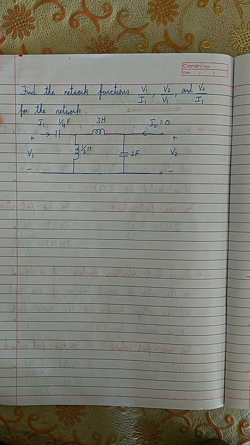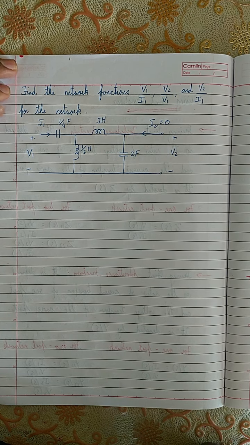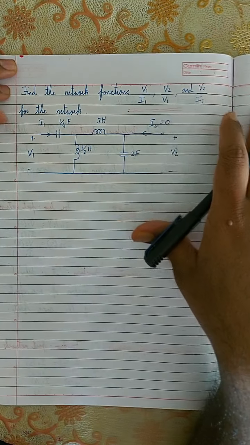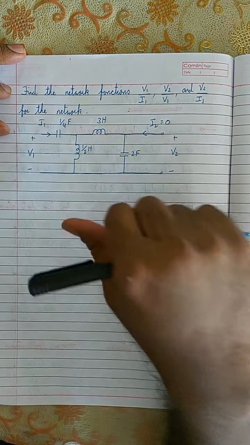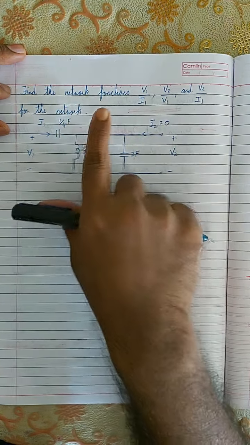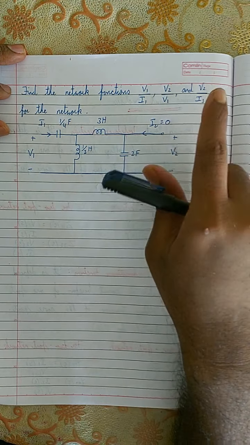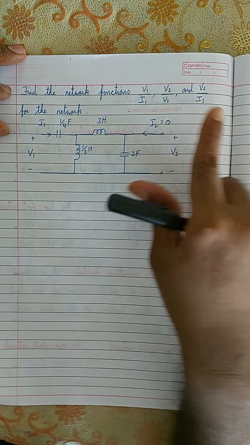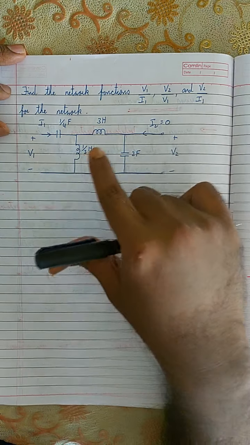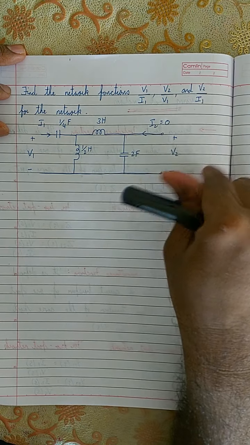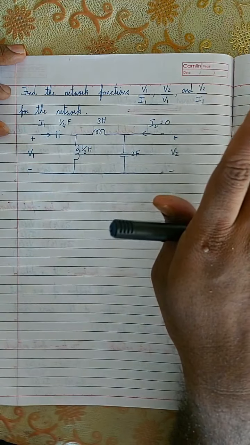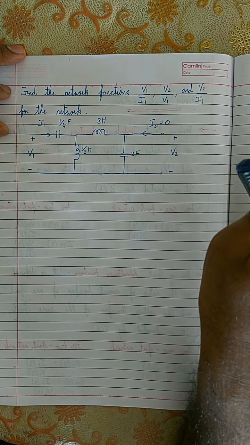So let's do a problem on network functions. This is how usually the question will be asked. They will give you a circuit and ask you to find the network functions V1 by I1, or V2 by V1, and V2 by I1. So they'll ask you to find different network functions. They'll give you a circuit, they'll ask you to find the network functions, and you can use any method you want to find the network functions.